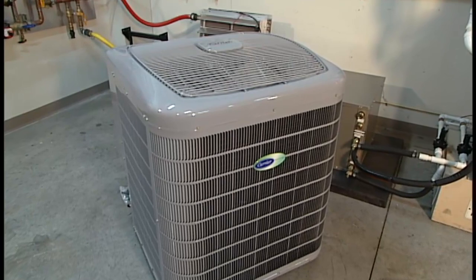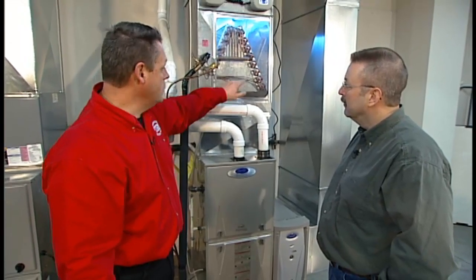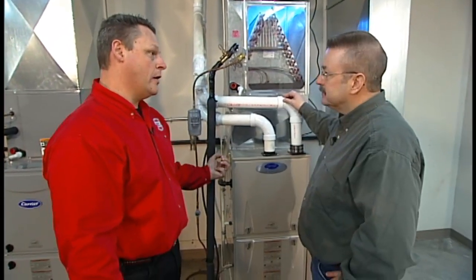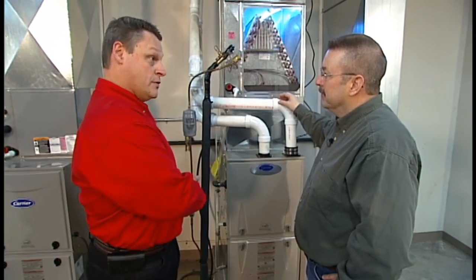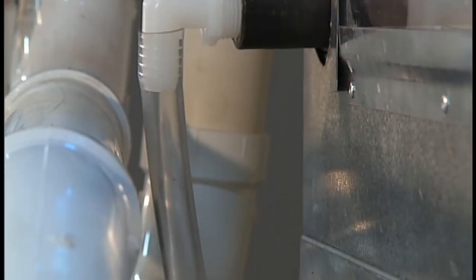We have the A coil. What this does is it extracts the heat out of the indoor air. Also, it removes humidity, and that's what the condensate line does: it drains the water that we wring out of the air and gets rid of it down through our floor drain. So in the warm summer months, when I see water coming through that clear tube, that's a good thing.